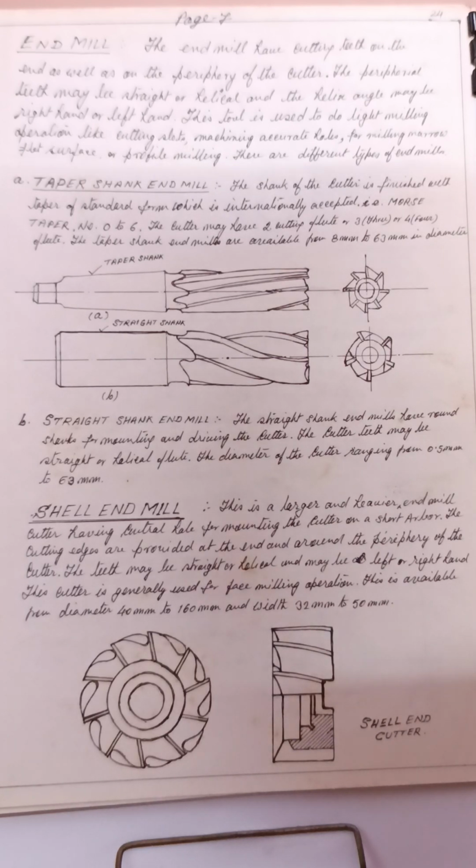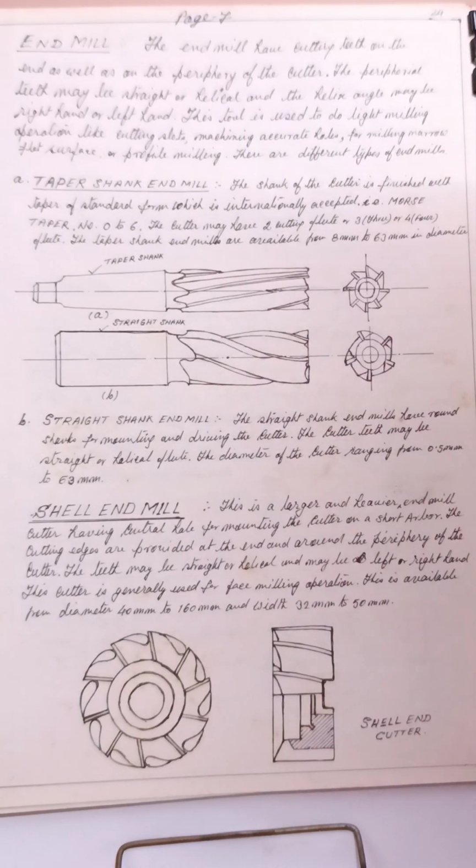These cutters are generally used for face milling operation. This is available from diameter 40 mm to 160 mm and width 32 mm to 50 mm. So this is shell end mill cutter.